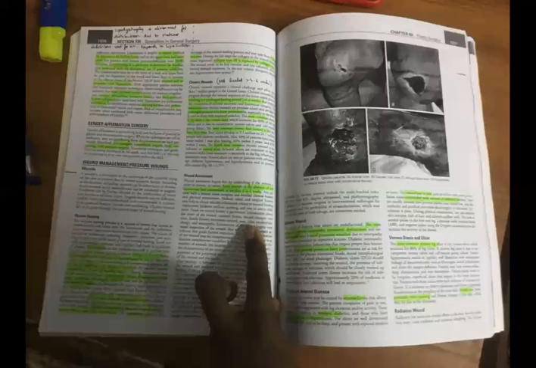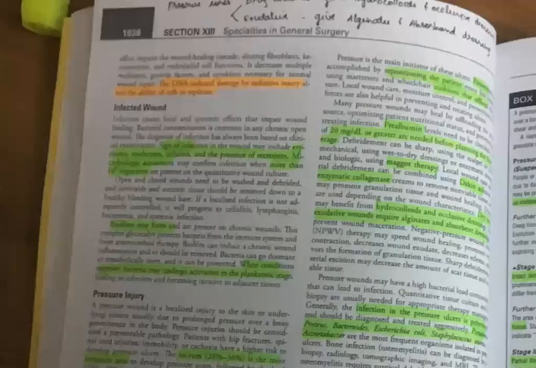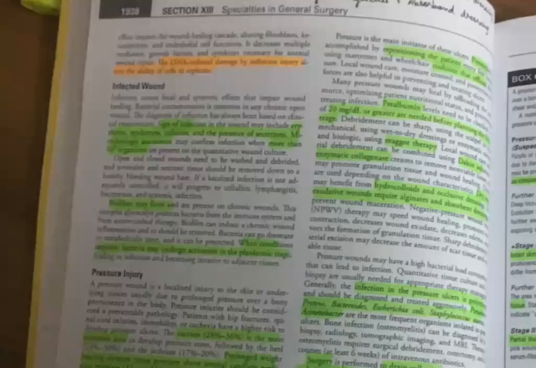Next is radiation wound. Radiation wound occurs because DNA damage induced by radiation therapy alters the ability of cells to replicate. So that is the pathophysiology. Cells can't replicate, which leads to a non-healing ulcer.